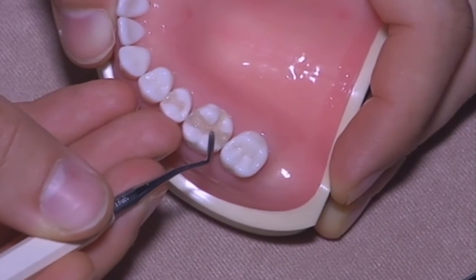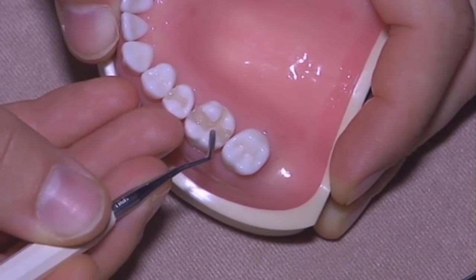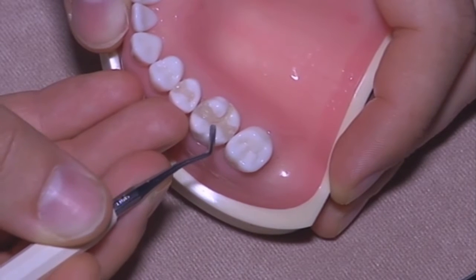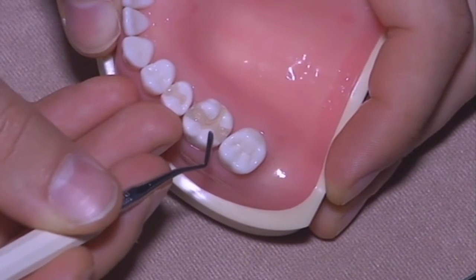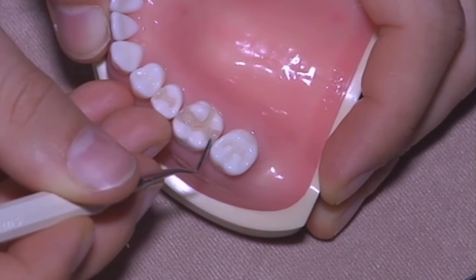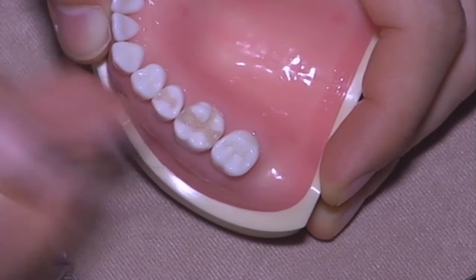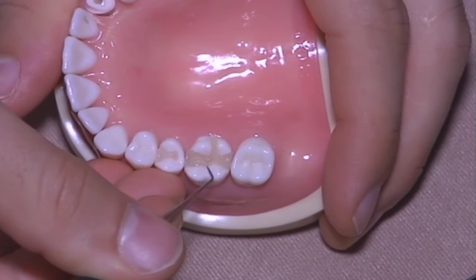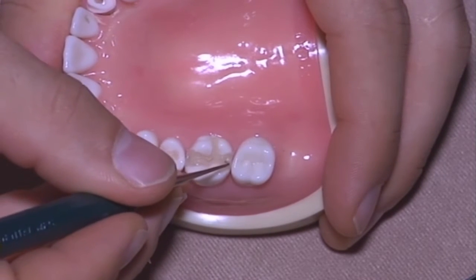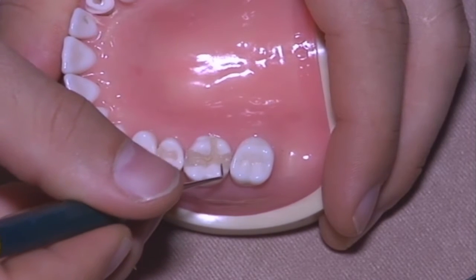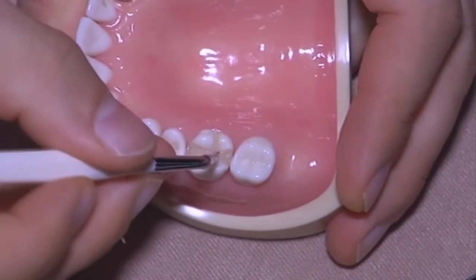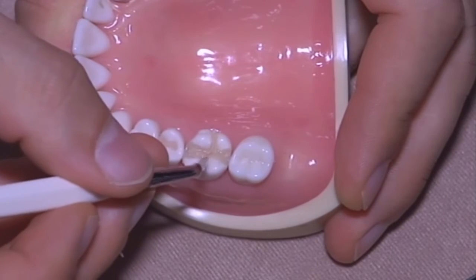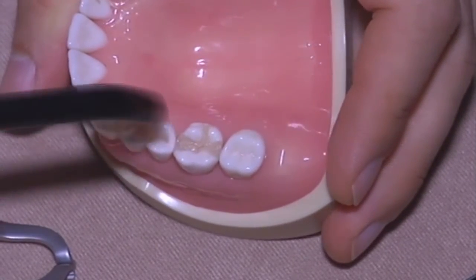It's gonna take you 5 minutes more working cusp by cusp now, but it's all time which is saved in the occlusal check, because you can work better in giving the right shape, which is automatically an advantage in occlusal contacts. That's it.